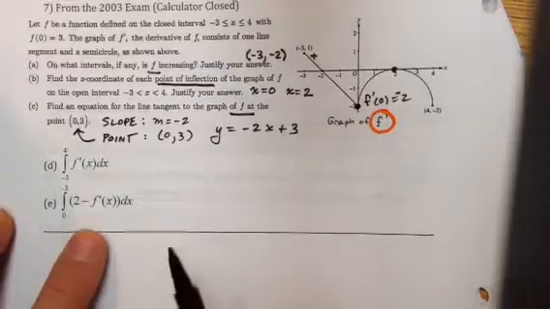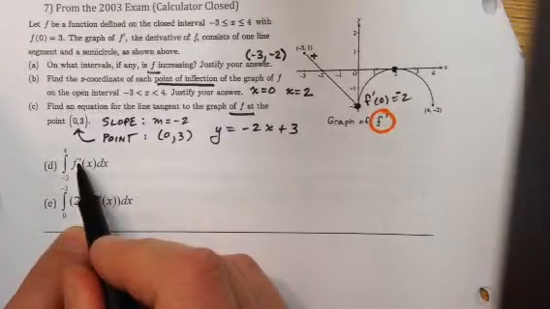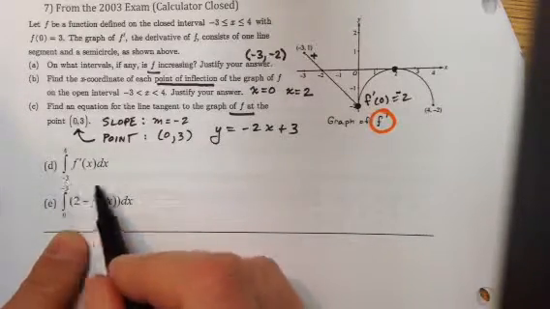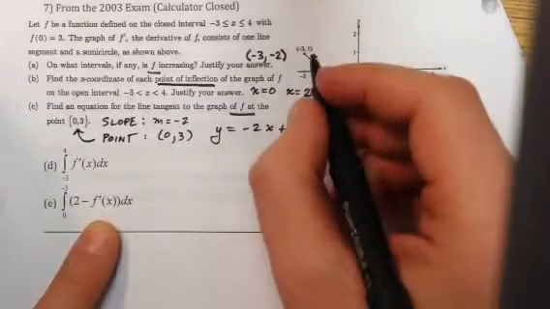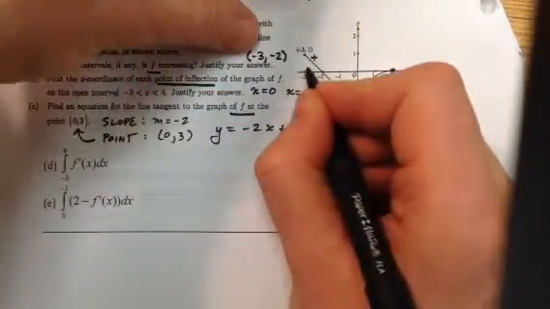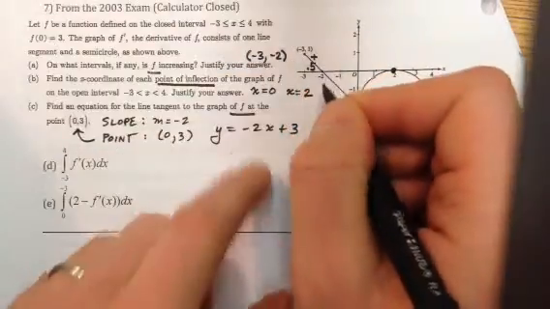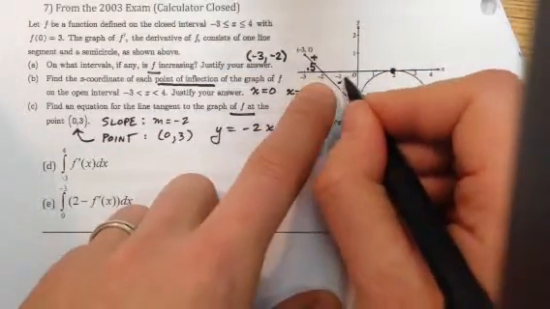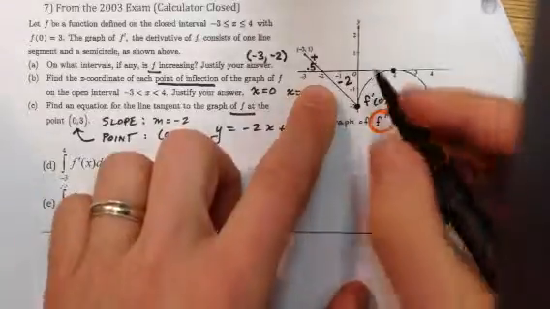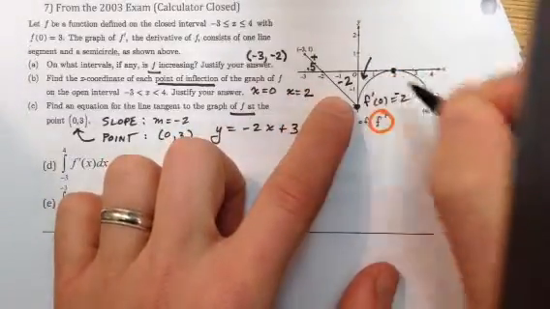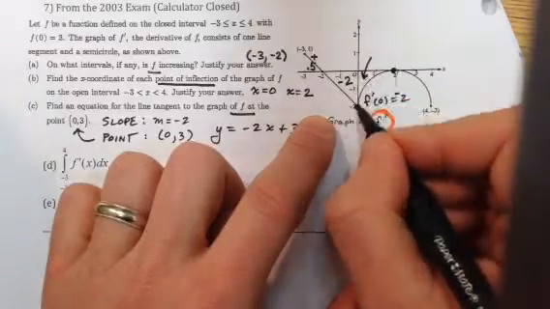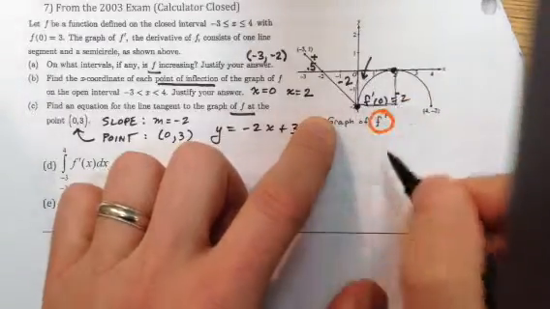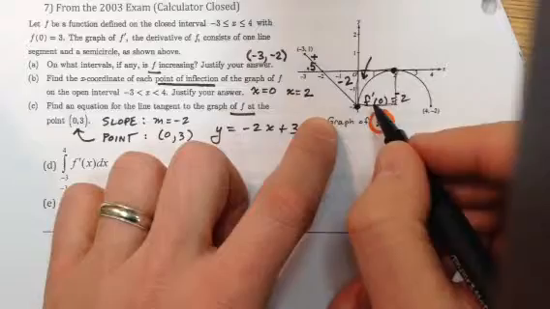Next part, part D, says here's the derivative function. We want the area under the curve from -3 to 4. So we come over here to the graph and we say, well, this area would be 0.5. I'm using triangle formulas. This area would be -2. This area right here is a little bit trickier. What you have to do is take the fact that you've got this square here, and that square has an area of 4.